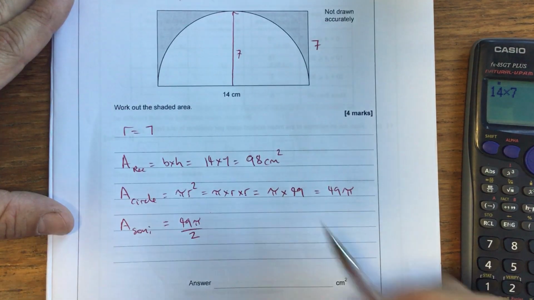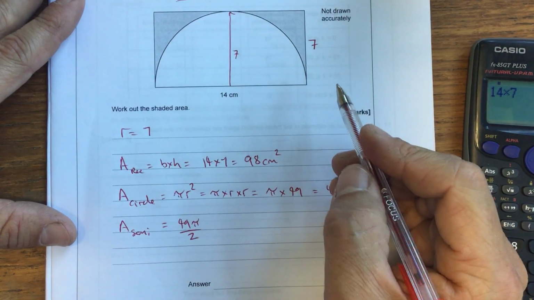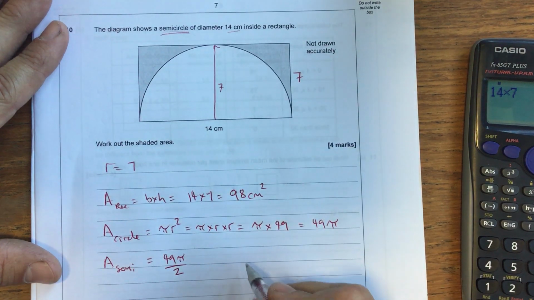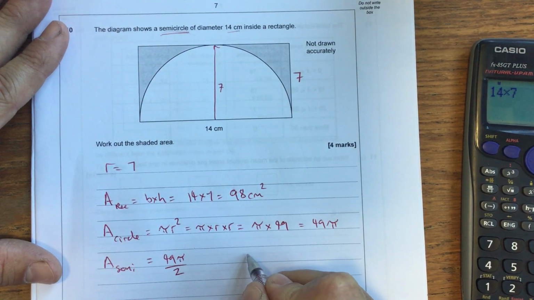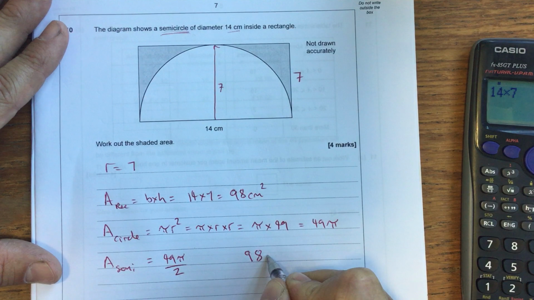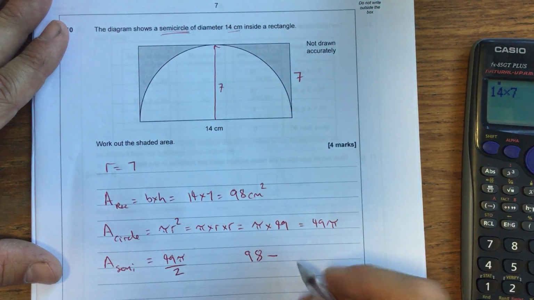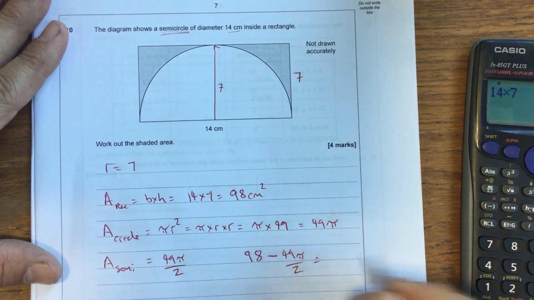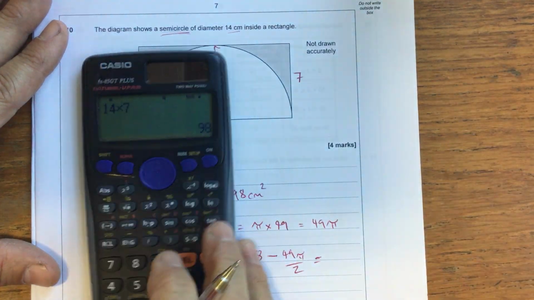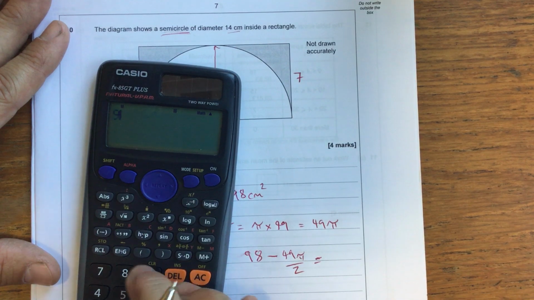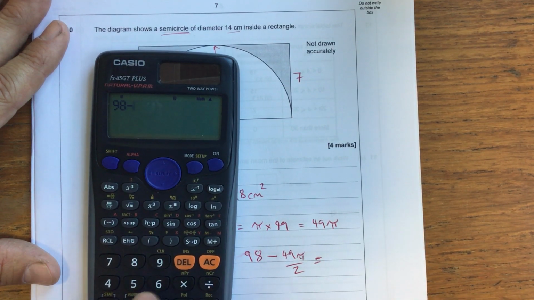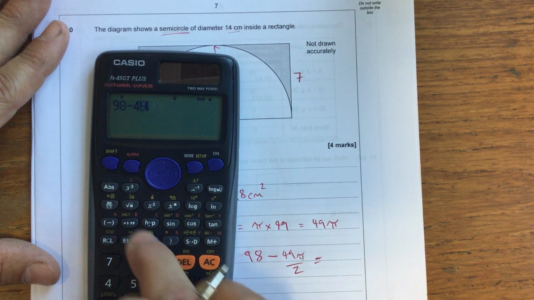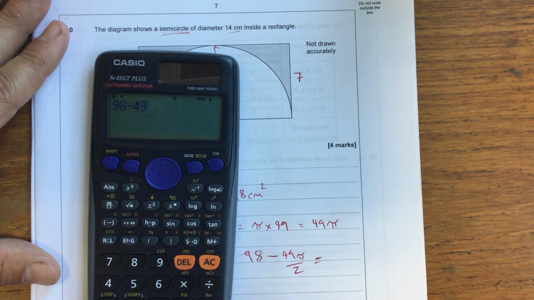So where are we now? We're looking for the area of the shaded area. So we know that the whole rectangle would be 98, and we're going to take away the area of the semicircle, which is 49 pi over 2. So I'm just going to put that in my calculator as it's been written on the page here. 98 take away 49 shift pi. The pi is in yellow hiding down here. And I'm going to divide this thing by 2.